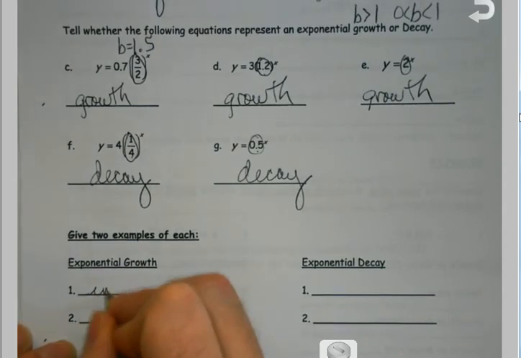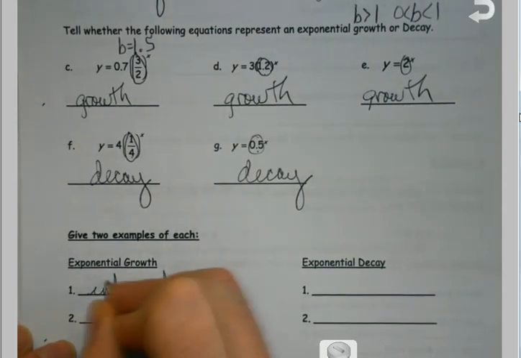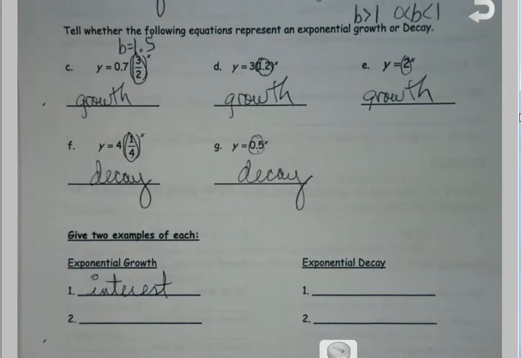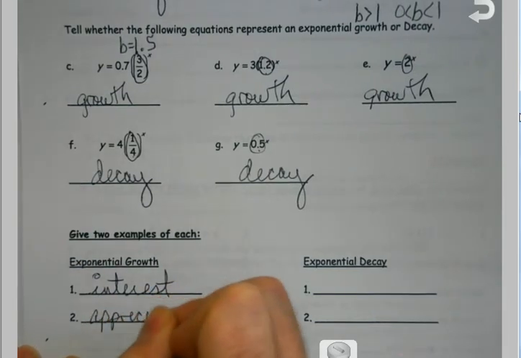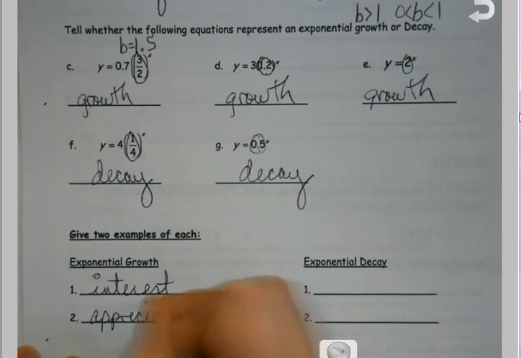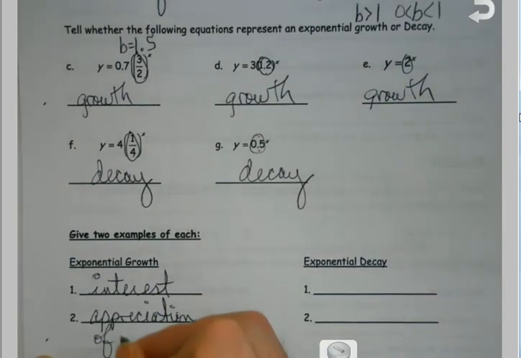Okay. If you put money into a savings account or a CD or something where they guarantee you interest, that's exponential growth because you get the same percentage all the way through. Now, depending on how big that interest rate is, depends on how exponentially it's going to grow. Or, this one may be a little not as regular, but appreciation of an investment.